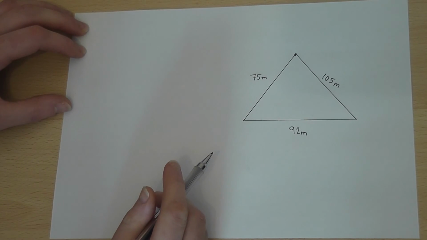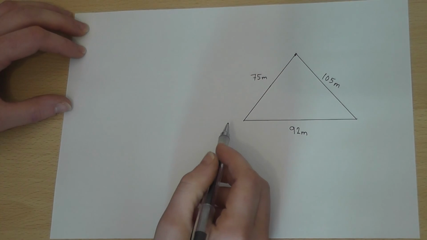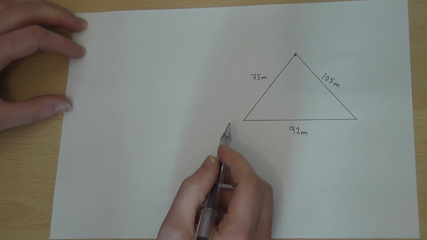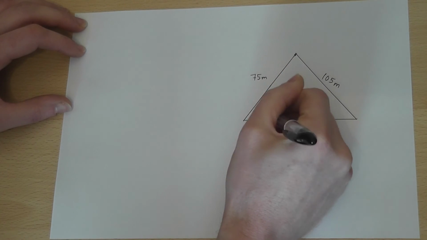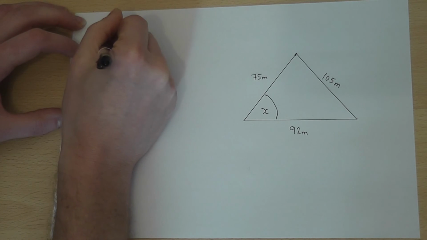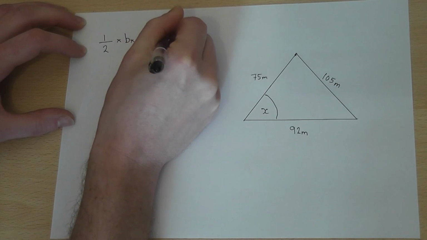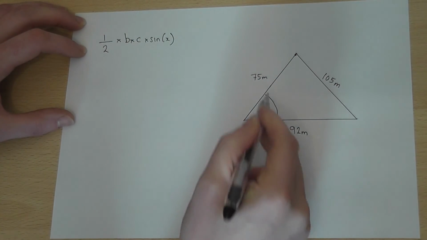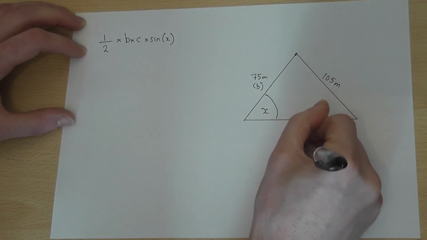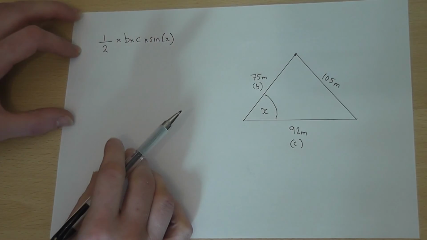This video looks at how to find the area of a triangle given three sides. Now, if we know two sides and an angle, let's call the angle x, then the area is given by a half bc sine of x, where b and c are the two sides which form the angle. b and c or c and b, it doesn't matter which way around you do that.